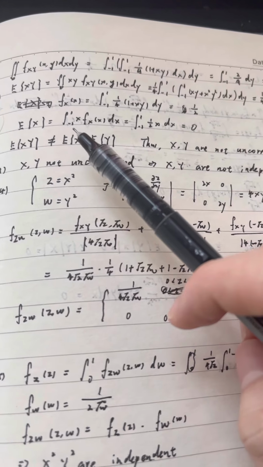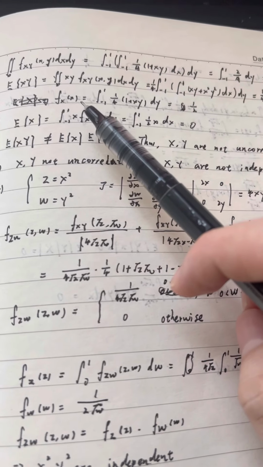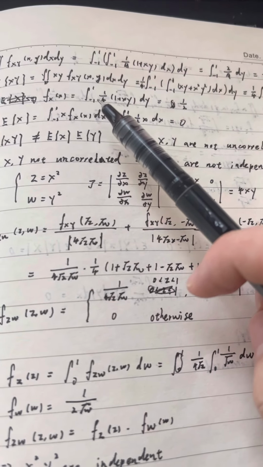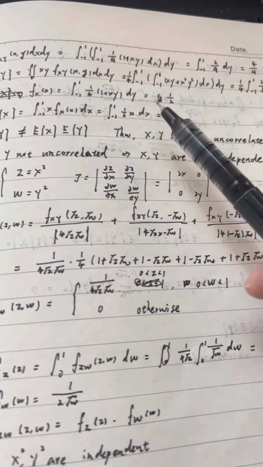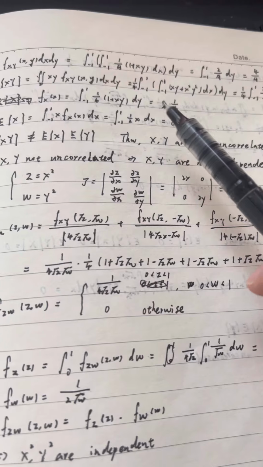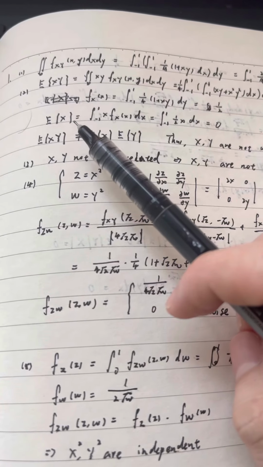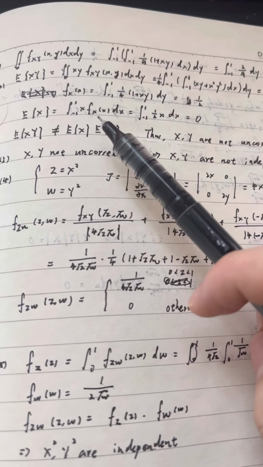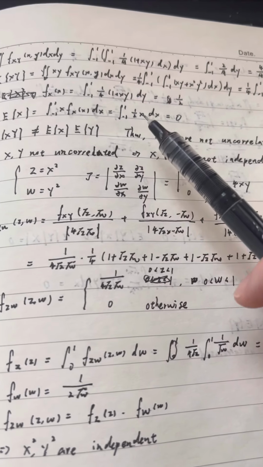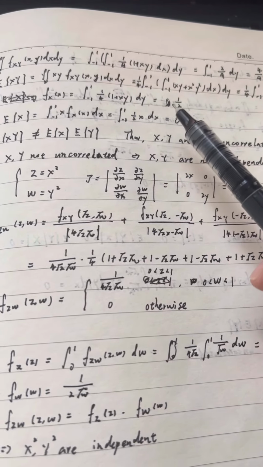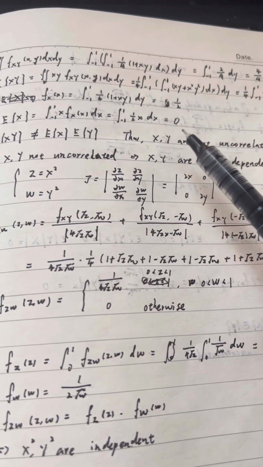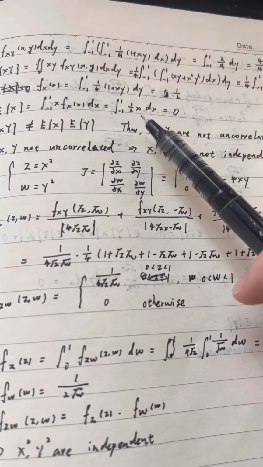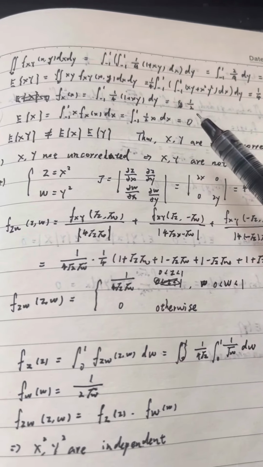Then we need to calculate the expectation of x. First we calculate the marginal density function of x, so f_X equals the integral from -1 to 1 of f(x,y) dy, and this equals 1 over 2. Then we calculate E[X], which, based on the definition, equals the integral from -1 to 1 of x times f_X(x) dx, and inside is 1 over 2 times x, so this equals 0 if you simply calculate it, or you can say 1 over 2 times x is an odd function, so the expectation is 0.